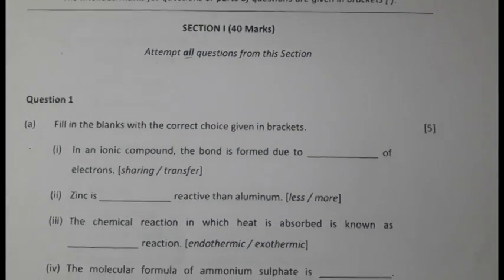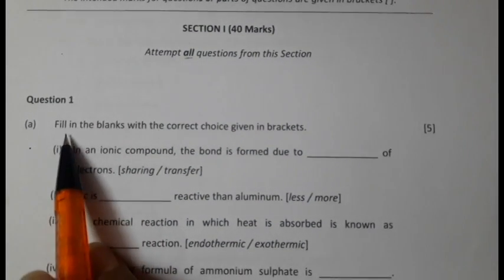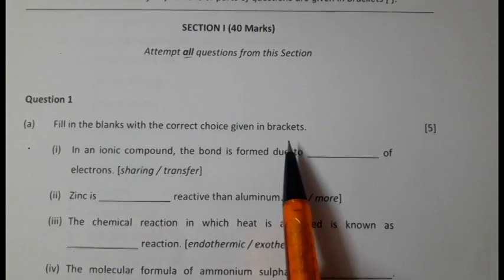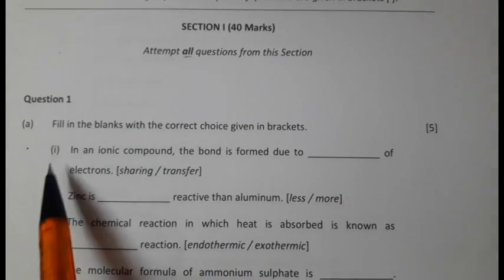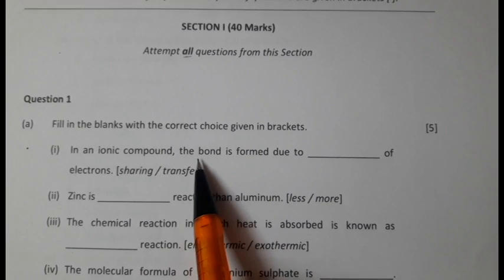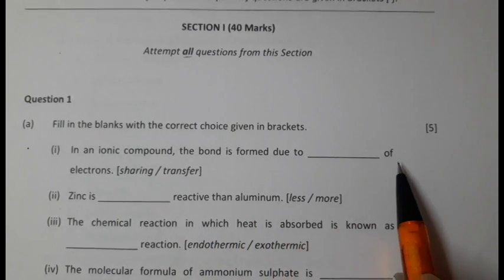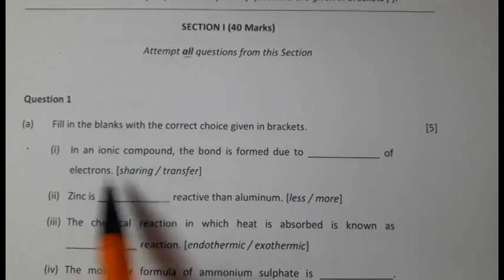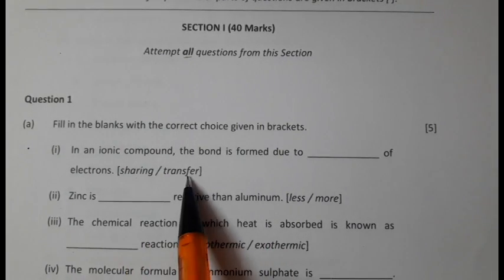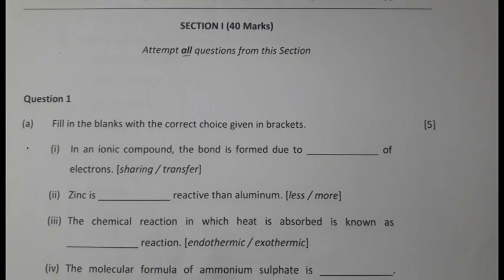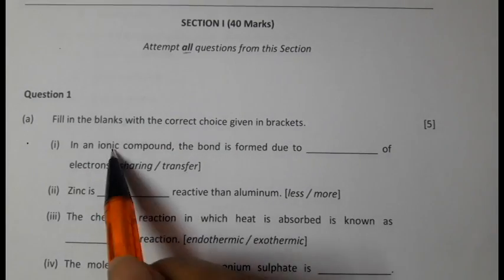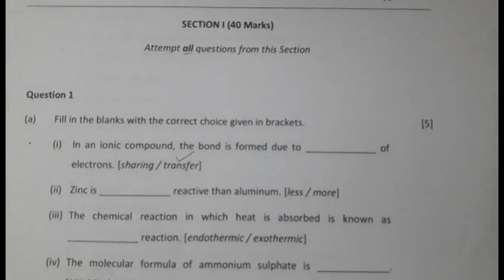Question 1A. Fill in the blanks with correct choice given in brackets. Number 1. An ionic compound. The bond is formed due to electrons. Is it sharing or transfer? Remember, sharing is covalent bond. But here it is ionic, so it will be transfer.